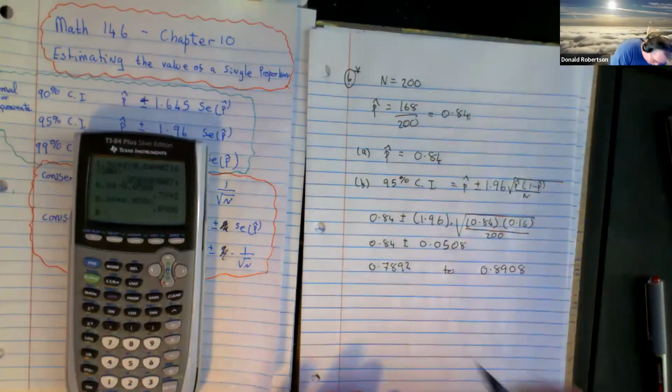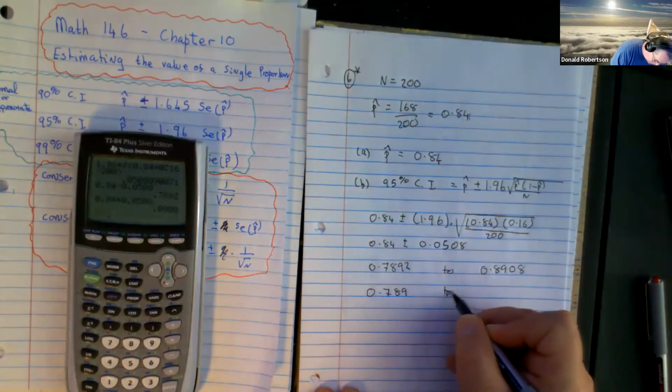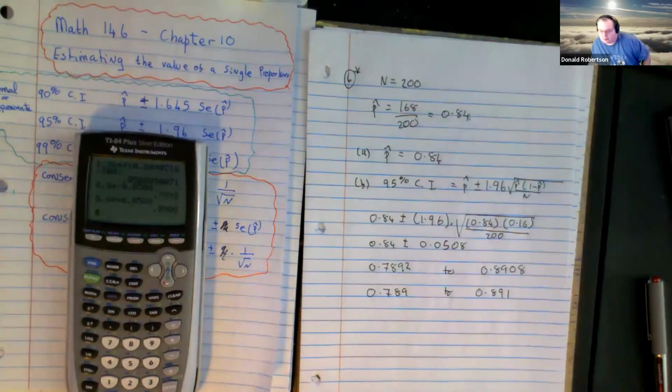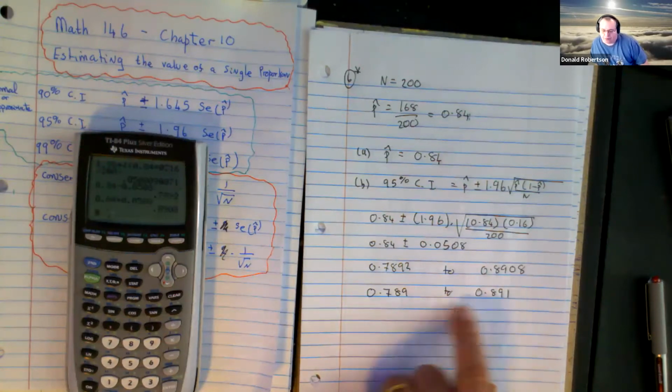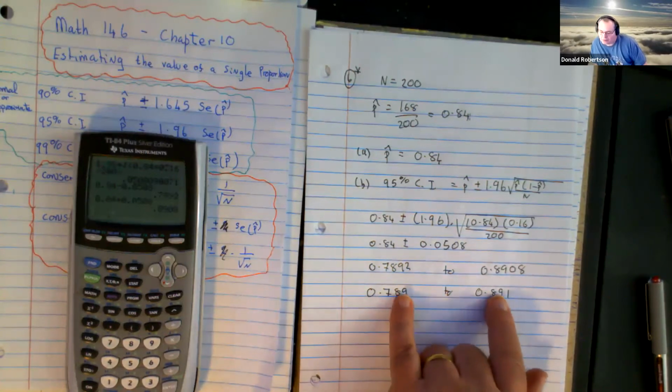And now I will round off to 3 decimal places. Now, if I had rounded off earlier, that might have become 0.890, and that might have become 0.788 or 0.790, right? So if I round off too early, right?